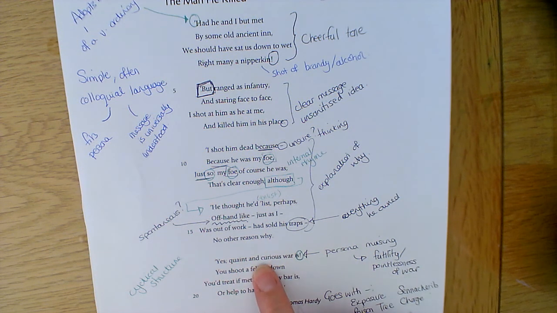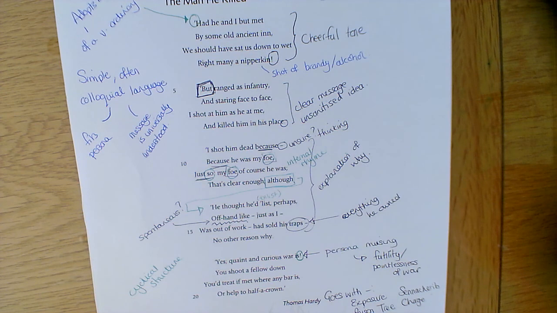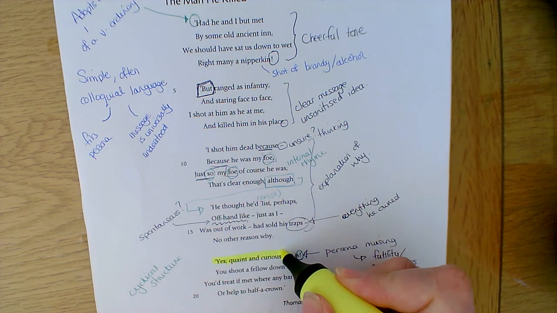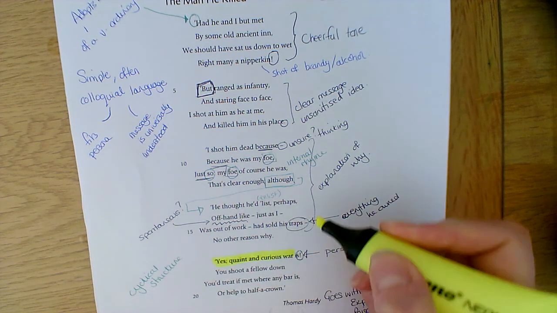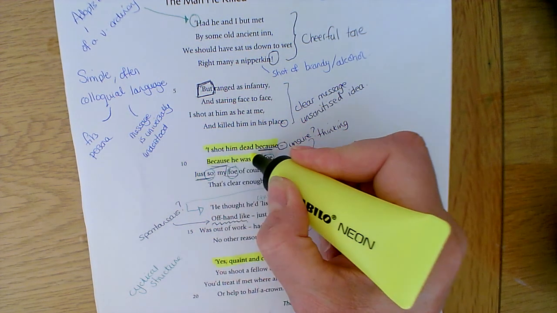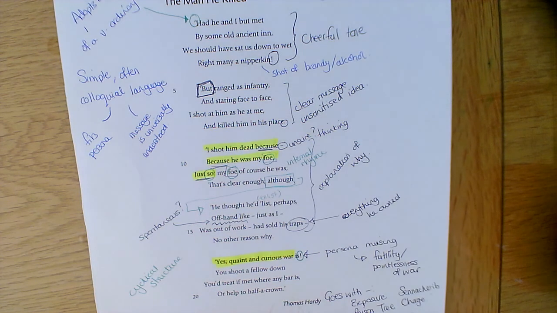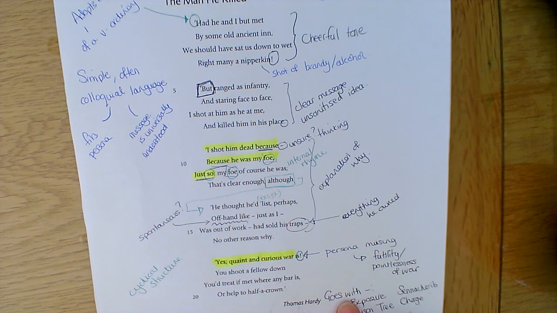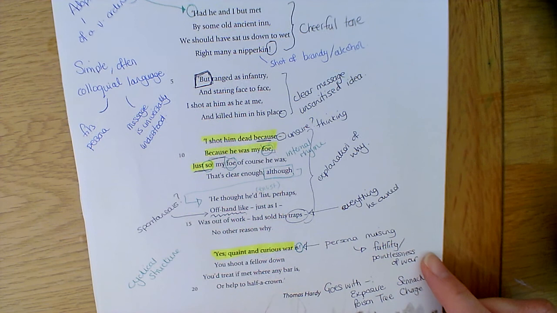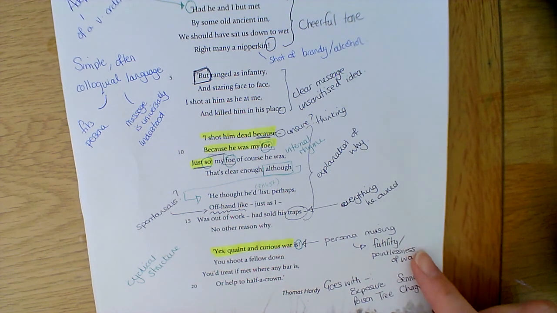So this line here is one of the most important lines here. Yes, quaint and curious war is. You've got the persona musing on this idea of war as futile, this idea of the pointlessness of war, and that is one of our key lines for me. And I think also this section here is also key because it tells us that he didn't really have a reason. So this poem goes well with Exposure, because Exposure is very much about pointlessness and futility of war, isn't it? So it goes very well with that one.